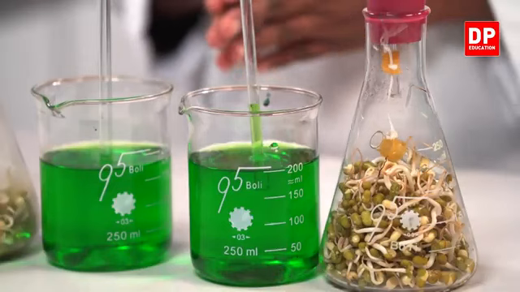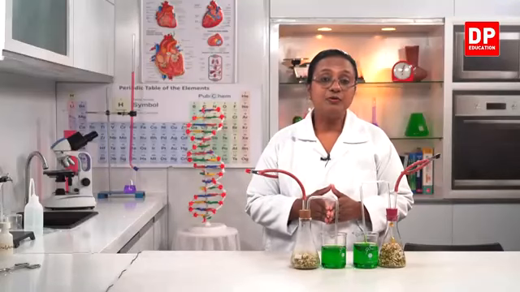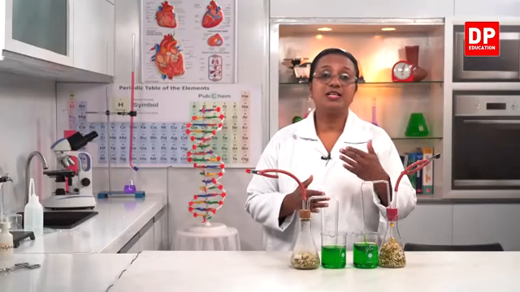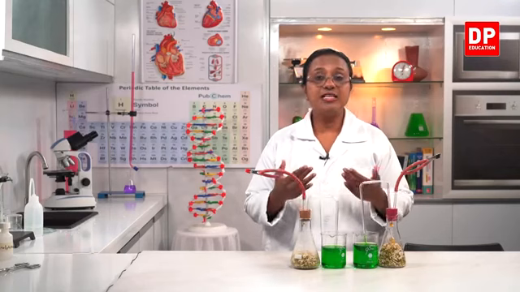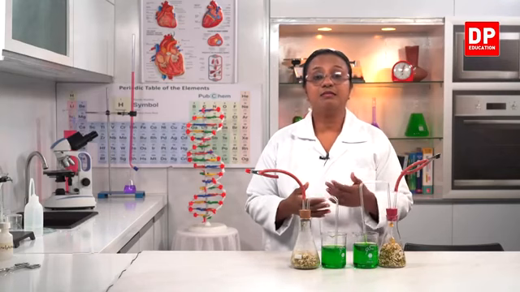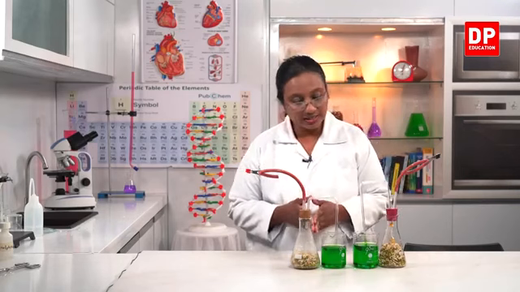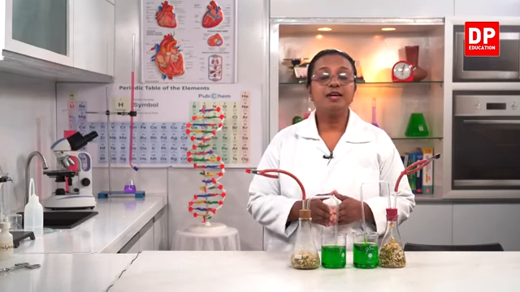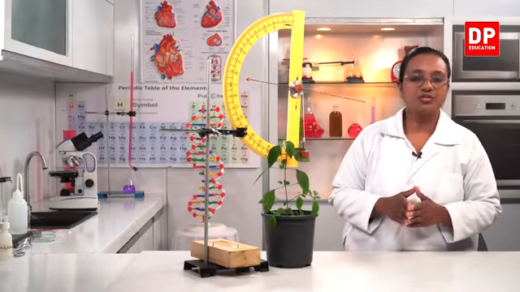So from this activity, what can you all conclude? We can conclude that oxygen is used for respiration, or oxygen is inhaled during respiration. So you all can clearly see the observations, the difference in the two setups. So now I am going to demonstrate how to set up an oxynometer.